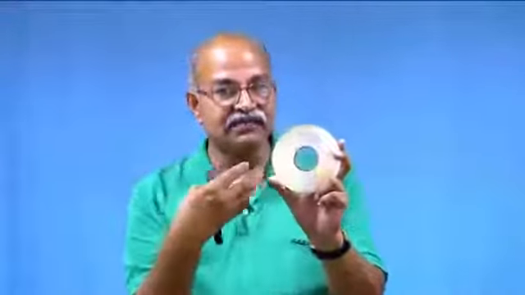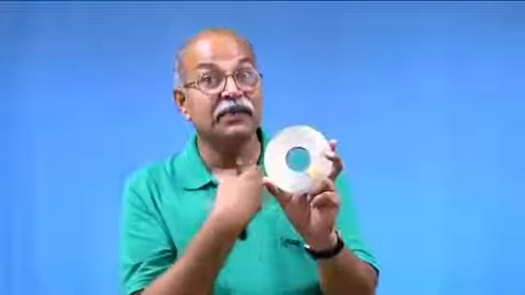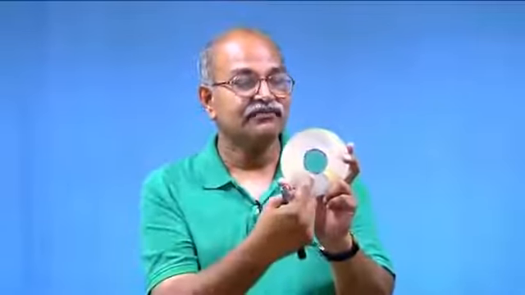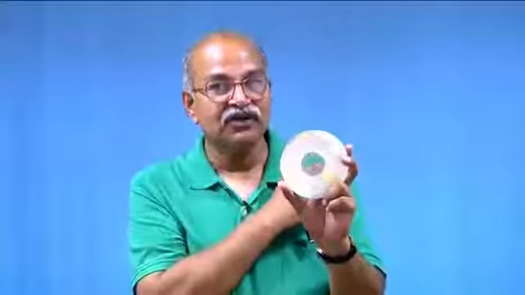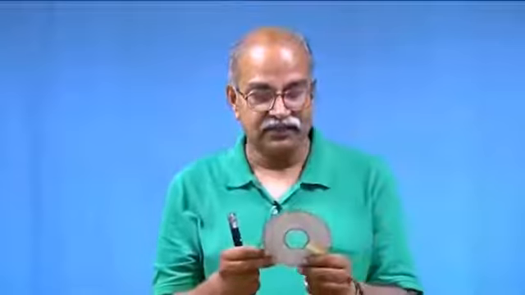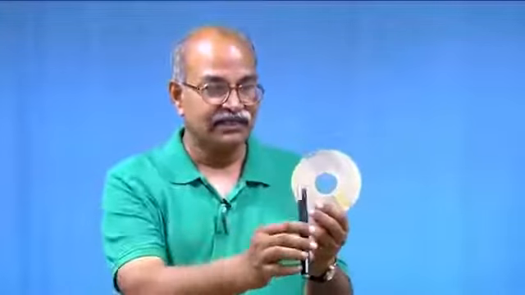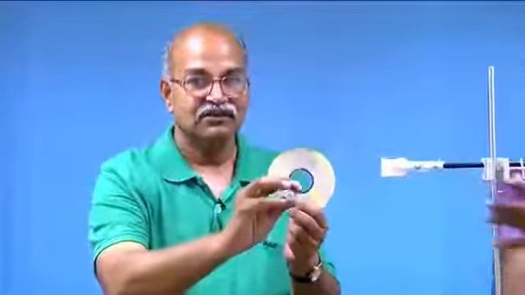So, from the sides light will go, and perhaps we can expect that light will be blocked by this wire and a shadow will form on the other side. So, I will request Ranjit, my associate, to fix up this wire and this light source on some stand, so that light falls on this wire.